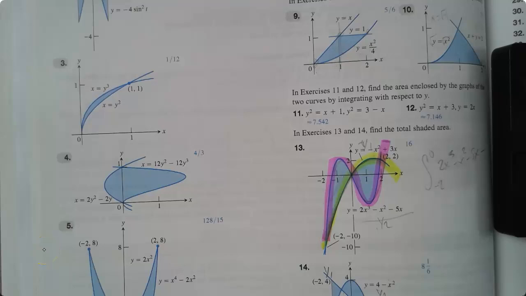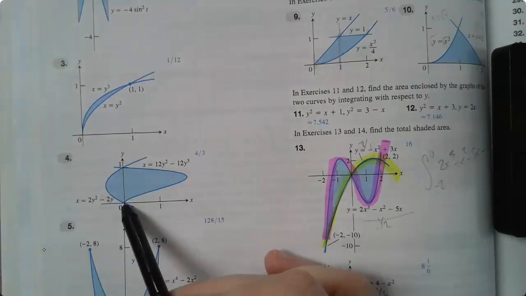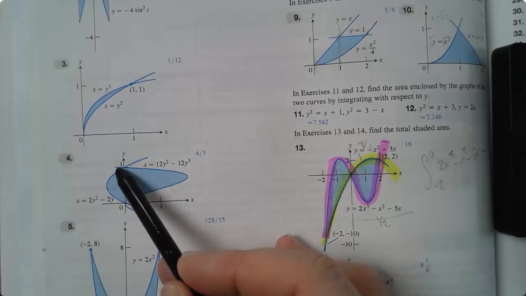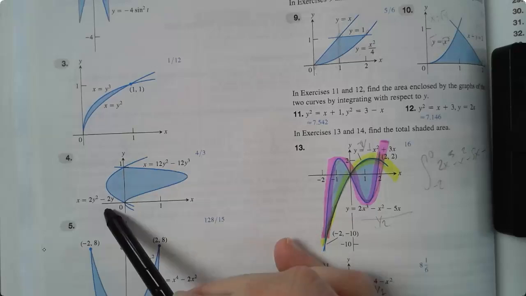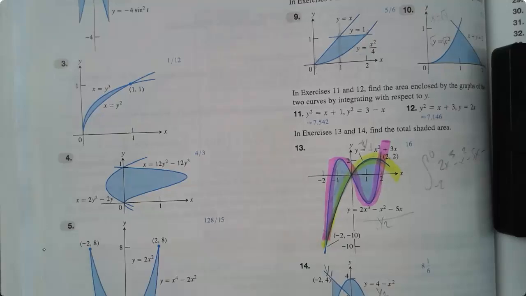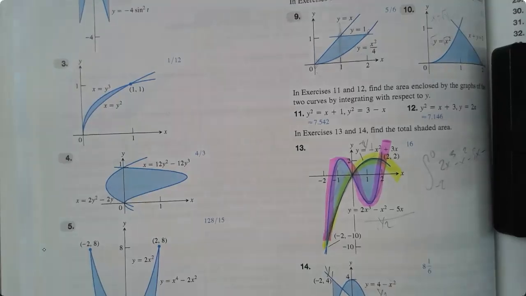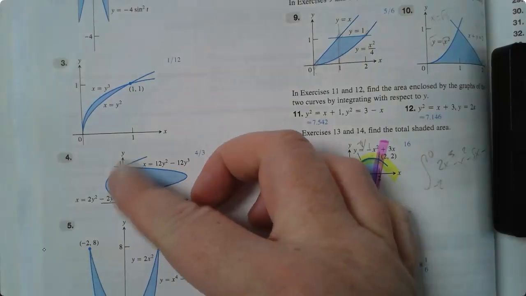If I am finding the area with respect to y this time, right? So I need to do right curve minus left curve. I'm going from 0 to 1 because I'm using my y's. It's already set up for me, so it's going to be 12y squared minus 12y cubed minus 2y squared minus 2y. But all this is actually non-calculator. This one's easy. Your bounds are from 0 to 1, right?